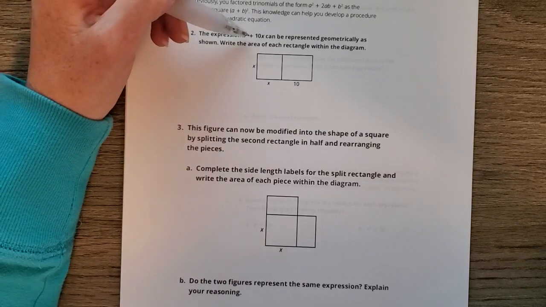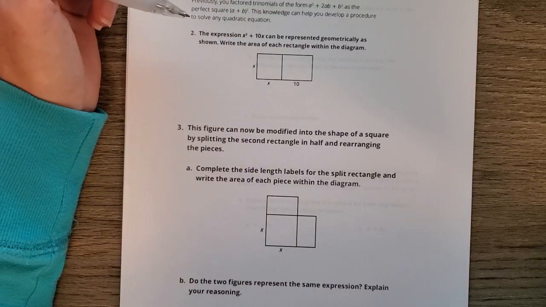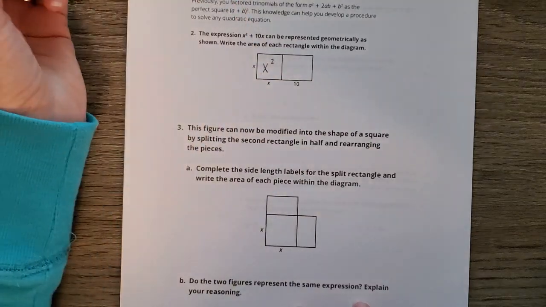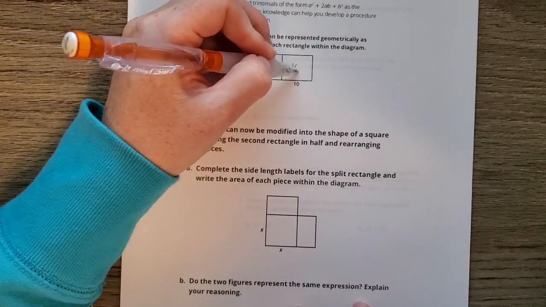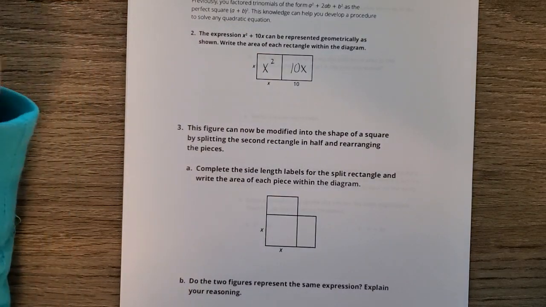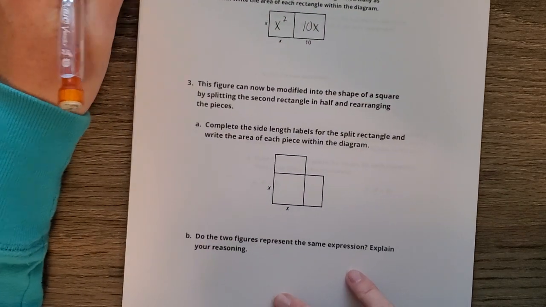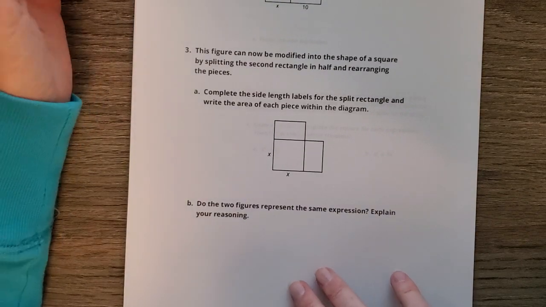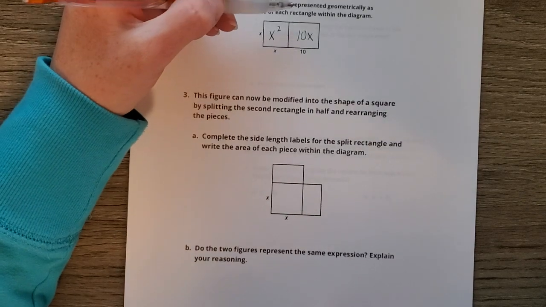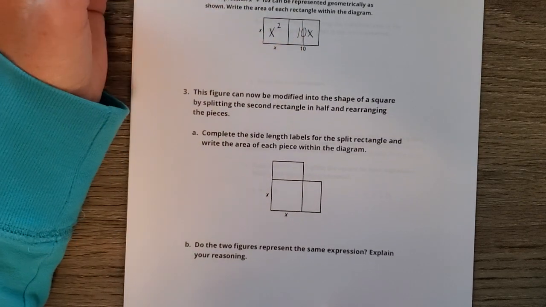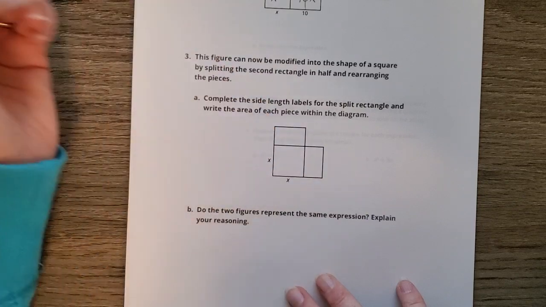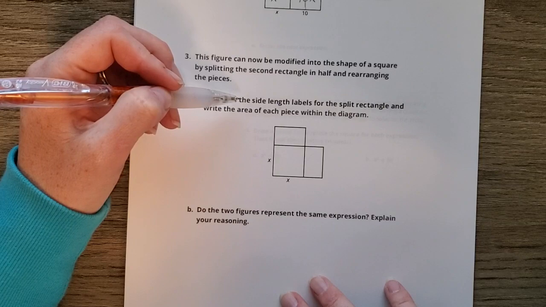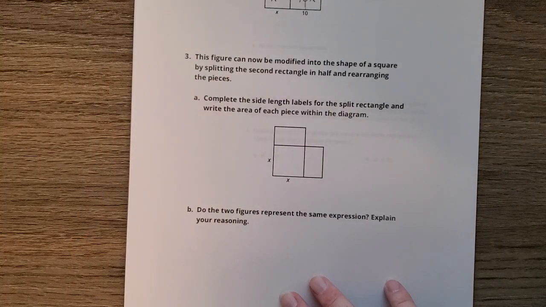The expression x squared plus 10x can be represented geometrically as shown. Write the area of each rectangle. So the area of this rectangle is x by x, which is x squared, and this one is 10 by x, or 10x. This figure can now be modified into the shape of a square by splitting the second rectangle in half and rearranging the pieces. So they split this one here in half and rearrange the pieces to make these two rectangles here. By splitting the second rectangle in half, complete the side length tables for the split rectangle and write the area of each piece.